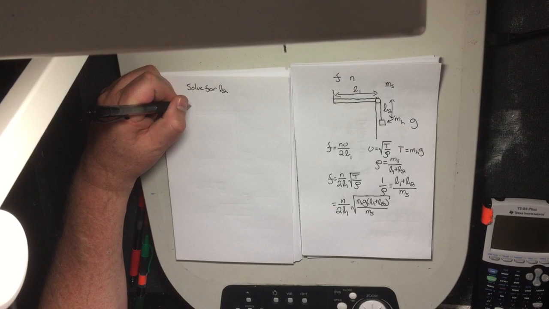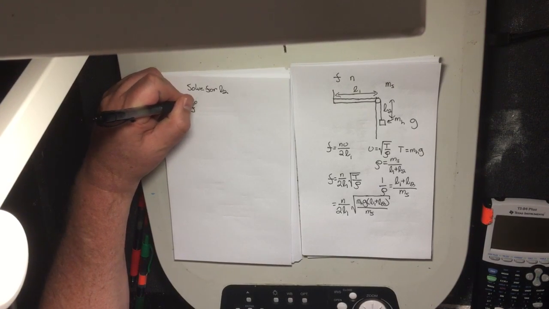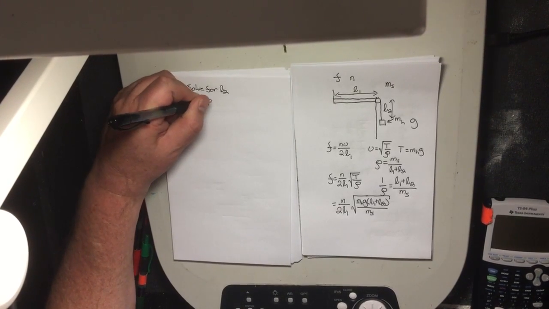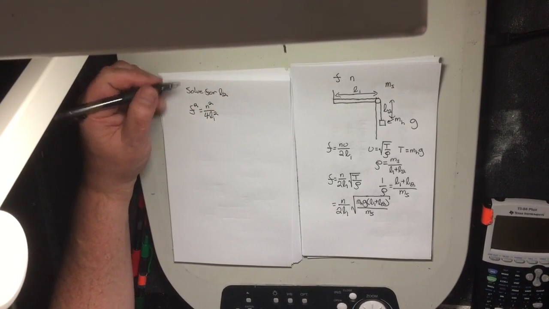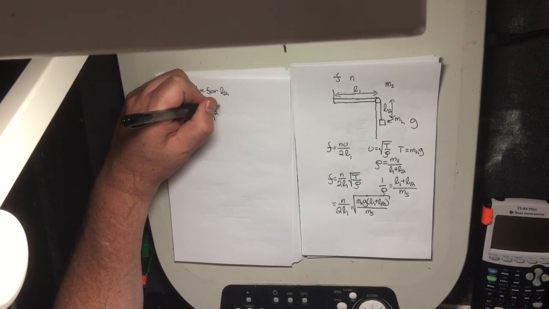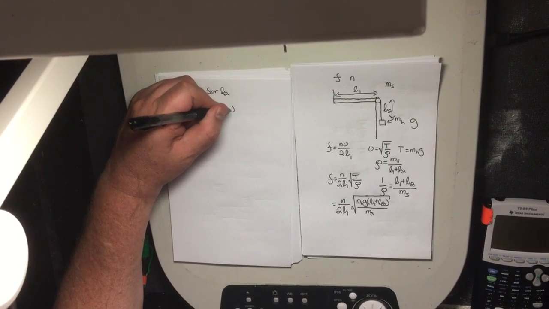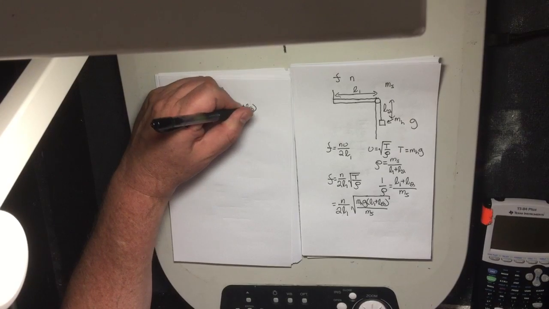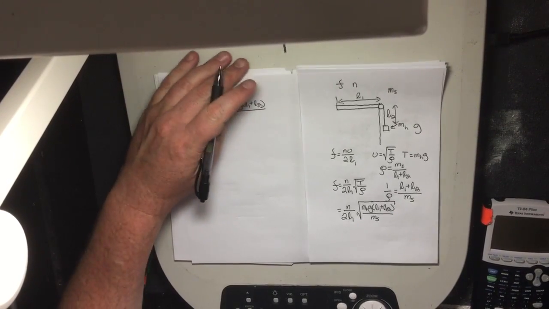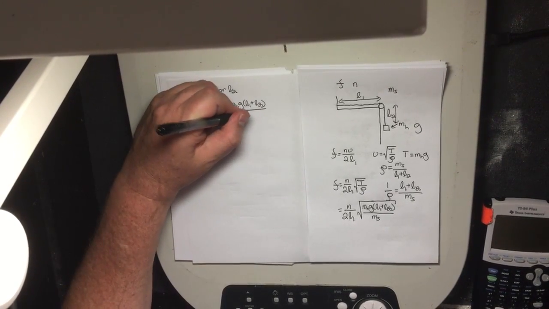First thing I would do is square it: f squared equals n squared over 4L1 squared times mHg times L1 plus L2, all over ms.